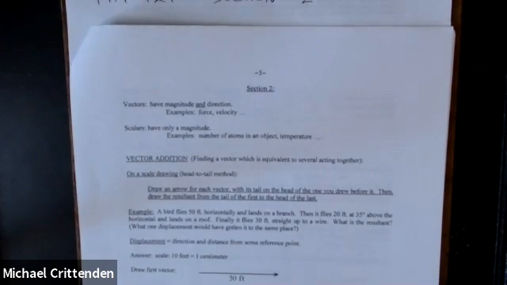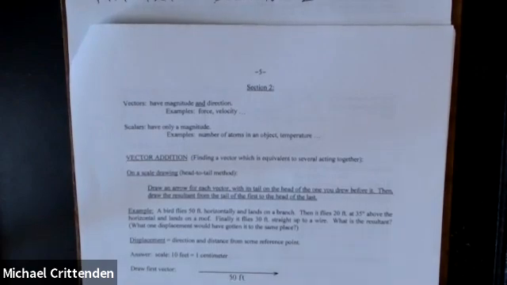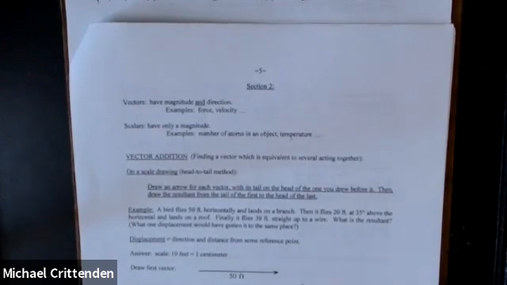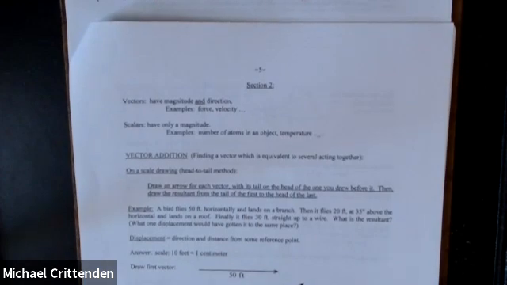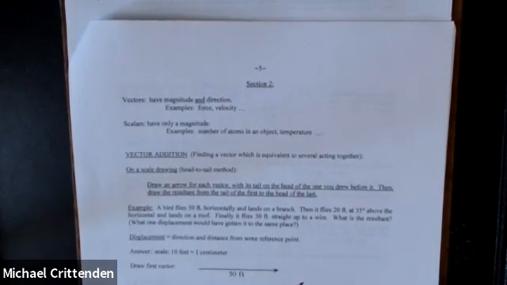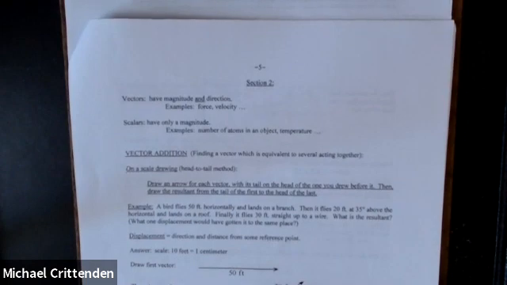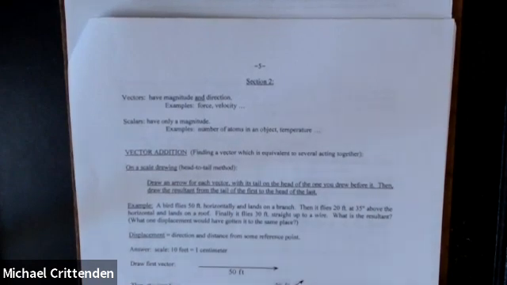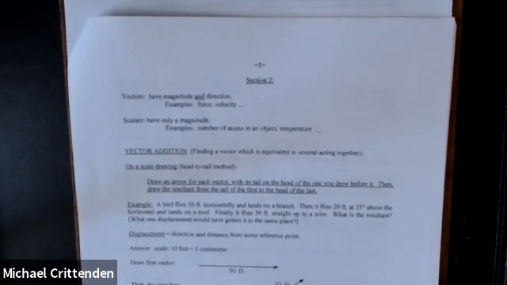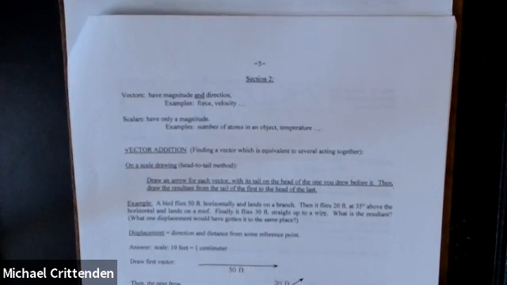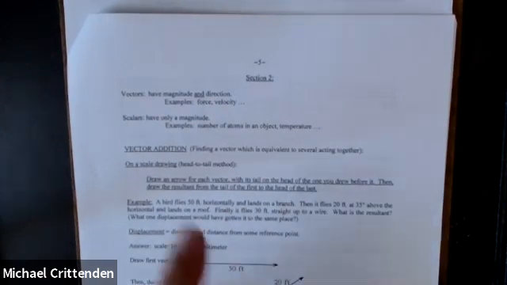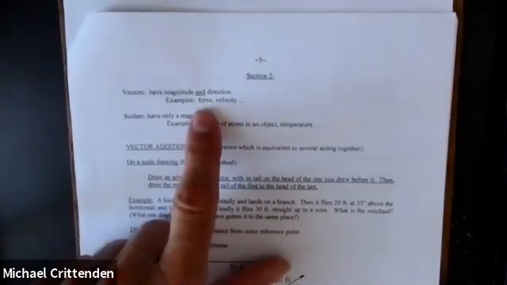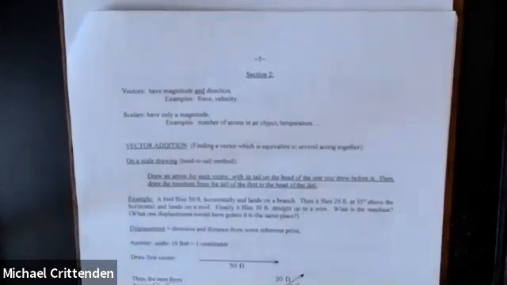Physics is all about measurable quantities and trying to find the relationships between them. And these measurable things come in two varieties called vectors and scalars, and the difference between them is whether or not they have a direction. So some examples. Force is a vector.